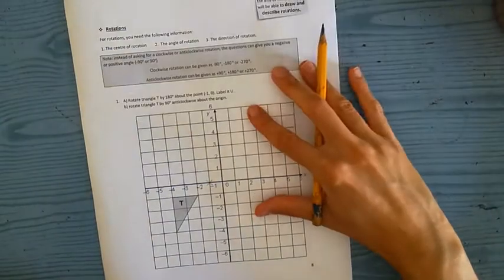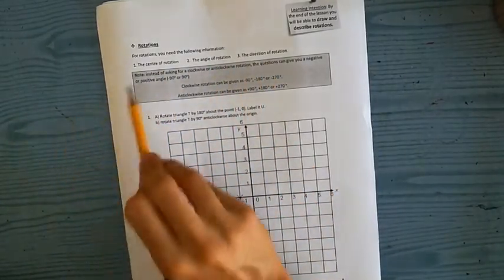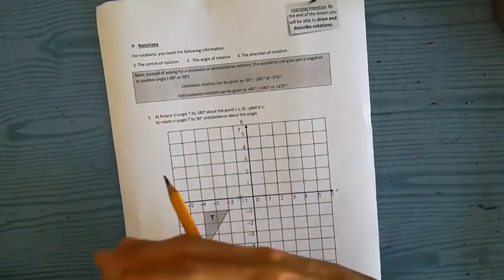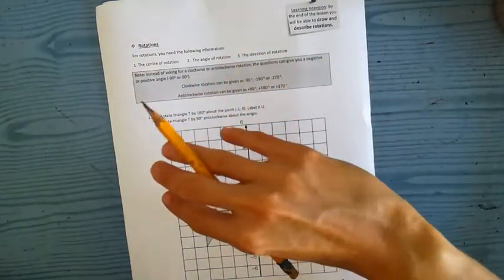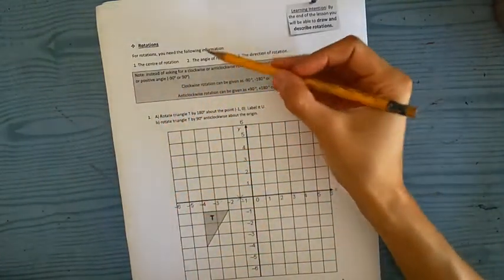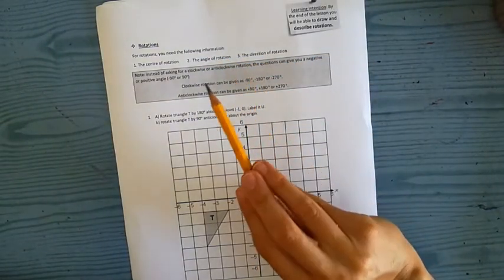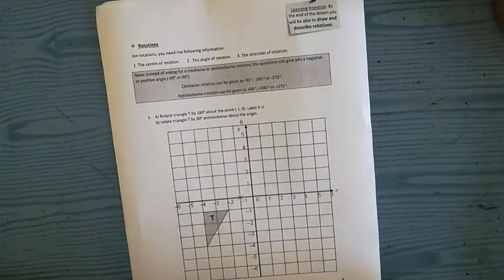Now, for you to be capable of rotating shapes, you need to be given 3 things, and they are written up here on top. You need the point, the center of rotation, so where you're going to be rotating from. You need to know how much you're going to be rotating, and that is given as an angle. And you need to know, lastly, the direction, whether you have to go clockwise or anti-clockwise.